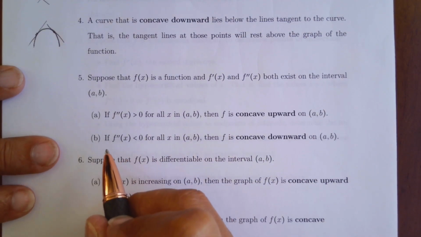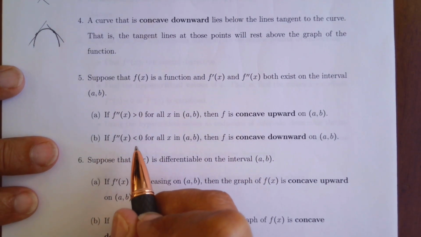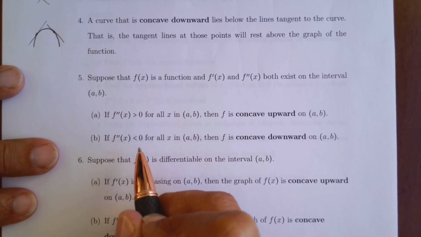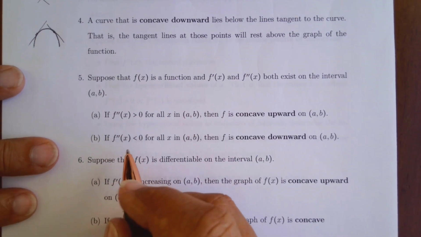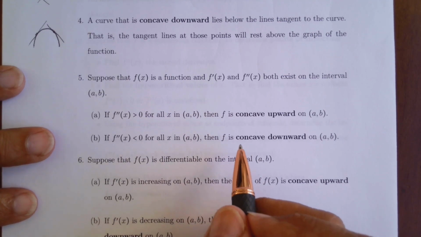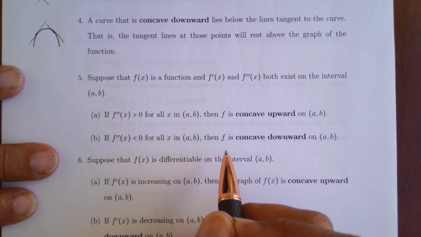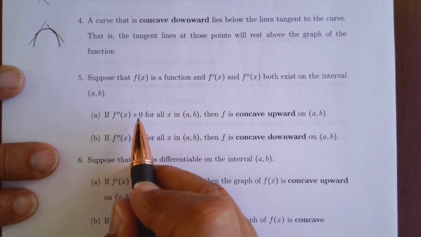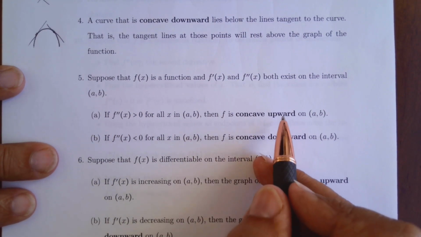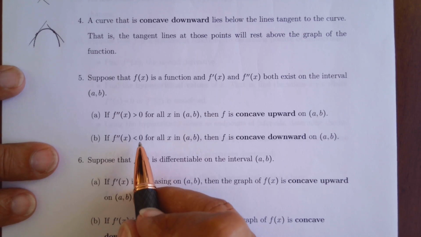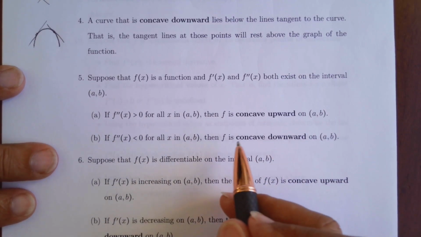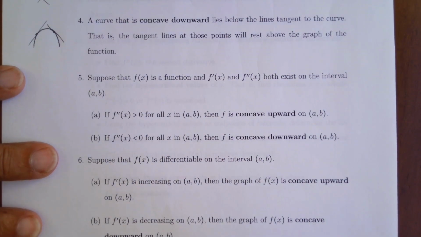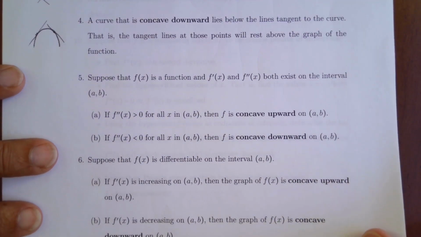Remember, when the first derivative was less than 0, that meant our function was decreasing. That's why I gave you that chart a minute ago, because now we have 2 things going on, and it gets a little confusing, but you just have to remember. It makes sense that if the second derivative is positive, positive means up. If the second derivative is negative, that means downward, right? So you can remember that pretty easily.